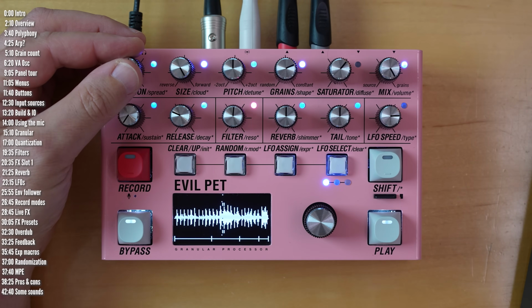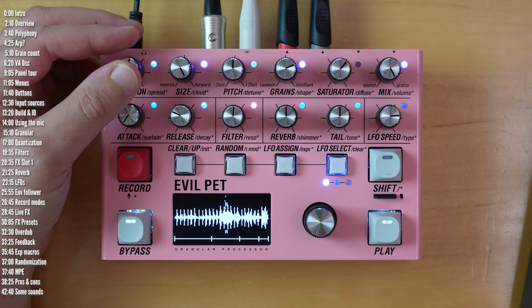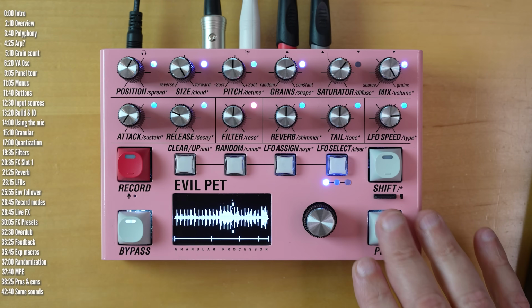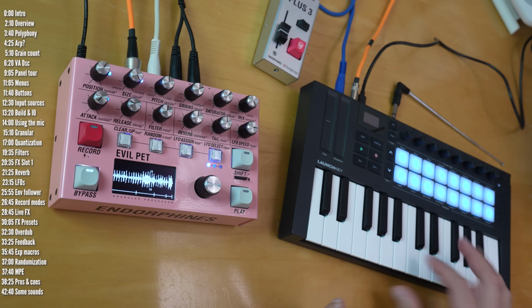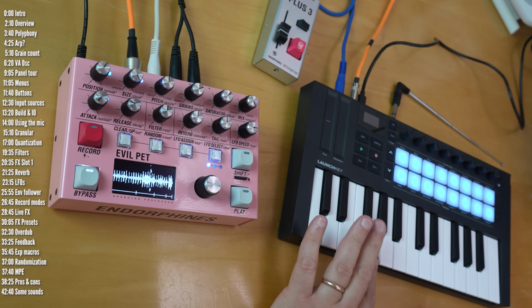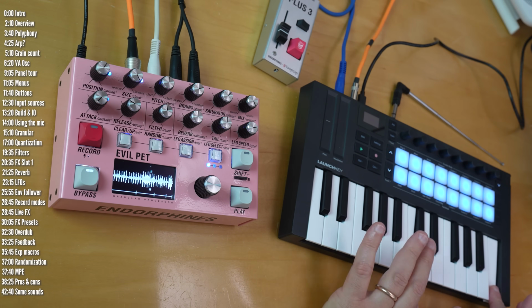Scan the sample to freeze different parts of it in time or to time stretch it. If you've got an external keyboard, you can play that texture, pitch it up and down, or play it polyphonically.